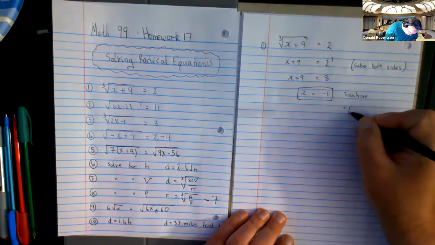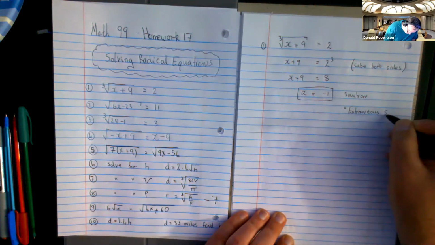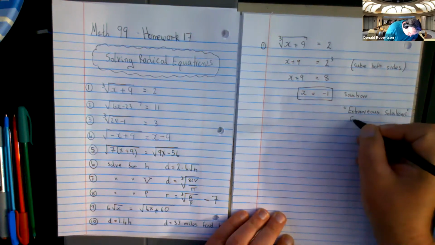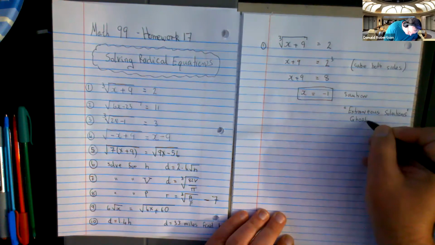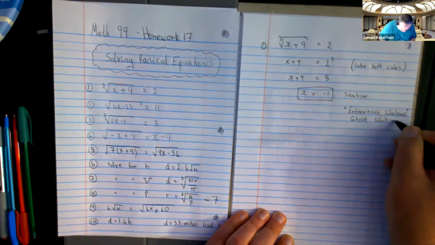And if it doesn't work, Weber-Sign calls the ones that don't work extraneous solutions. They're sometimes called ghost solutions. Not really there.